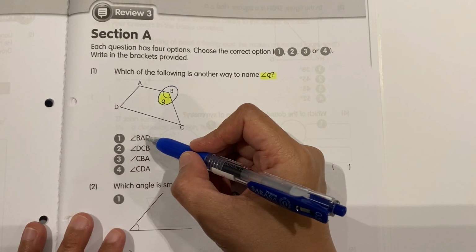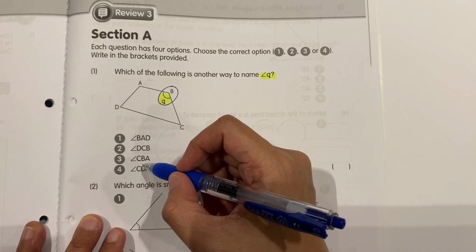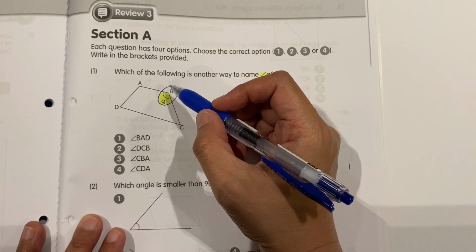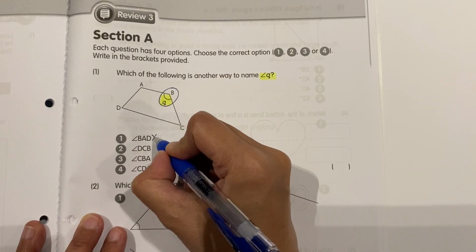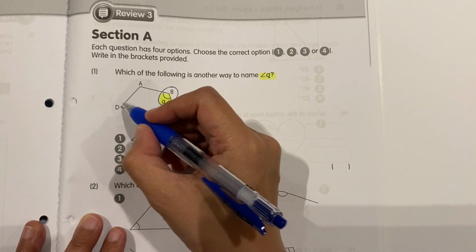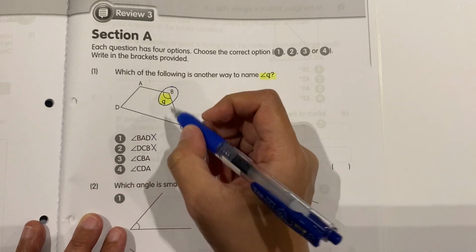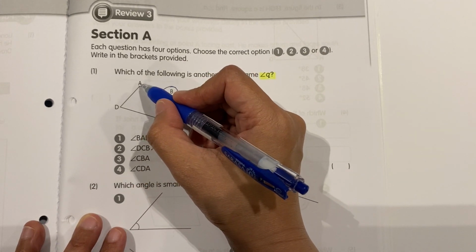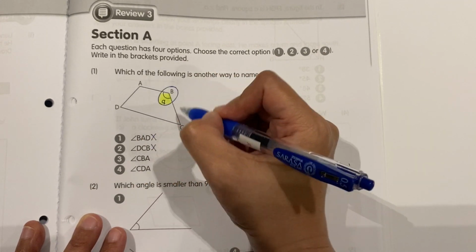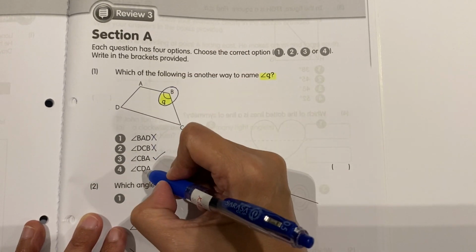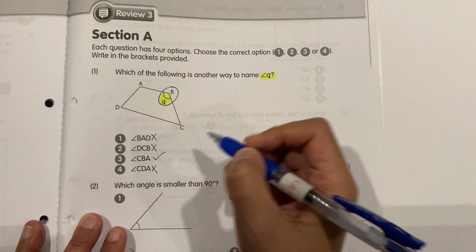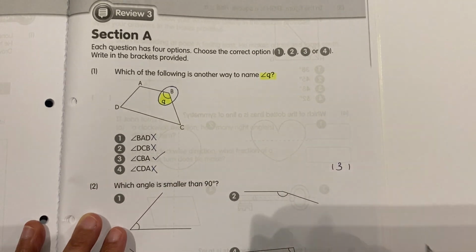But we have to look at the answer options. In this case, we have angle BAD. D is out, so this is not the correct answer. Anything with a D is not possible because we only want letters A, B, or C. CBA, yes. This is another D, so this is wrong. So the answer is number 3.